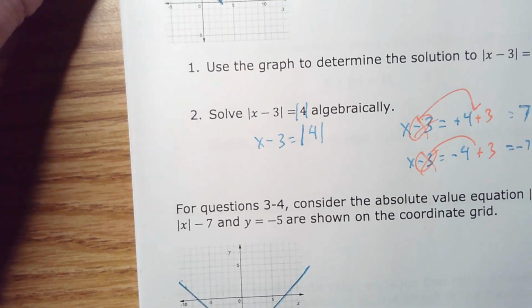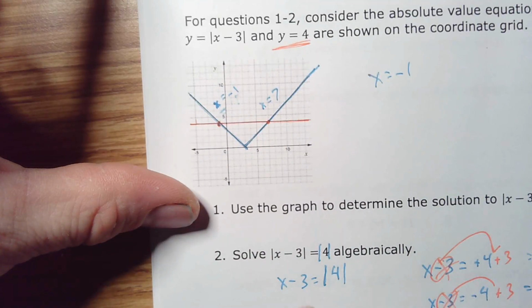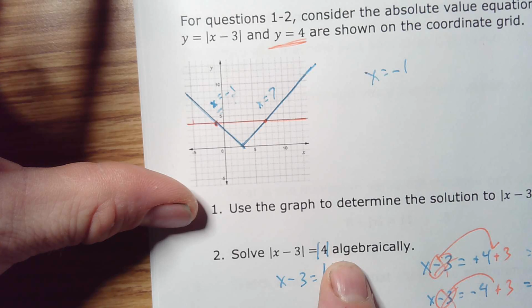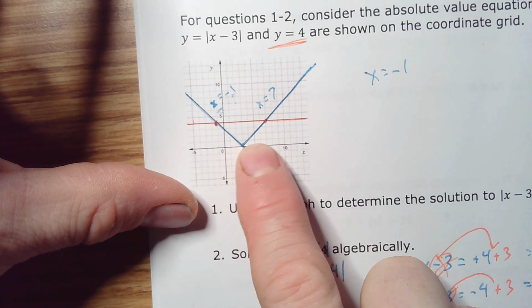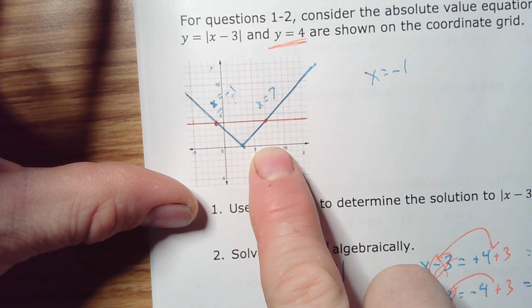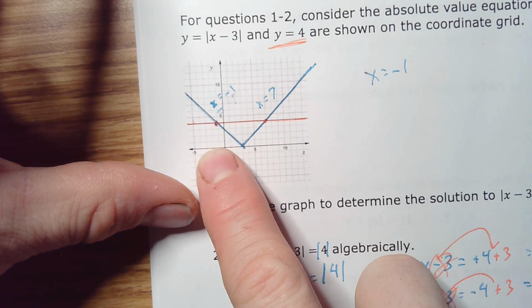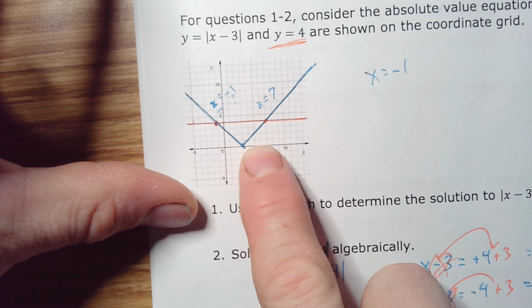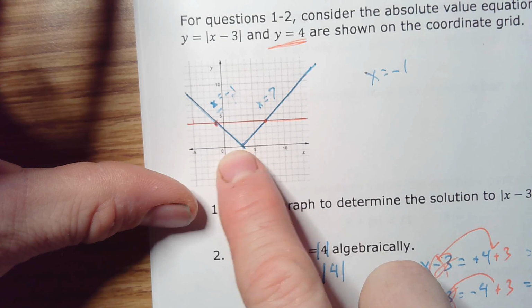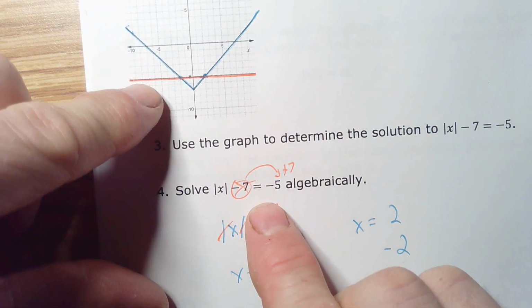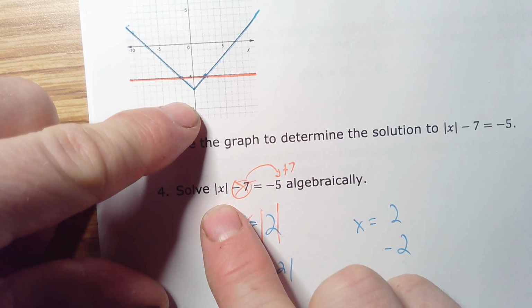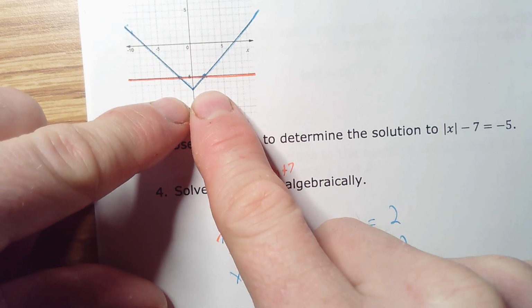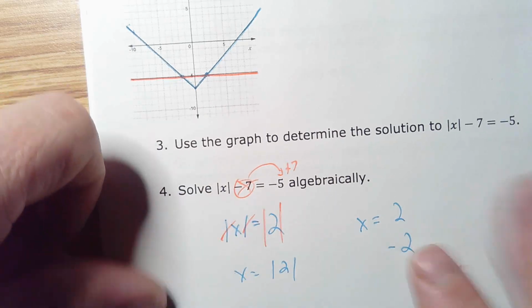And you see, if you recognize here that when I have the absolute value minus something equals that, the x-intercept is 0. If I have the absolute value of x minus 7 equals negative 5, it just shifts down the whole V function.